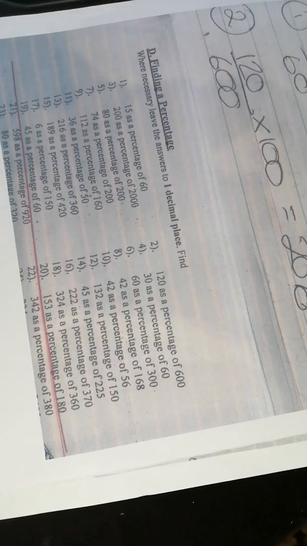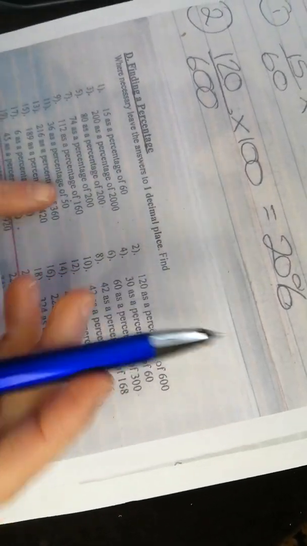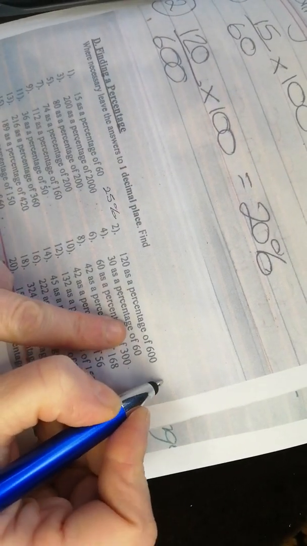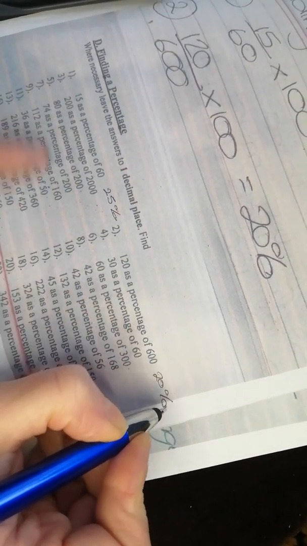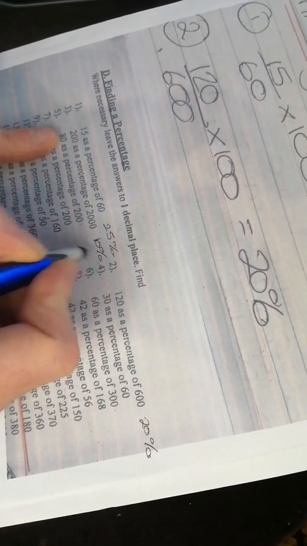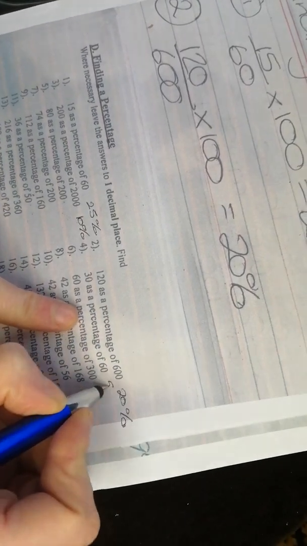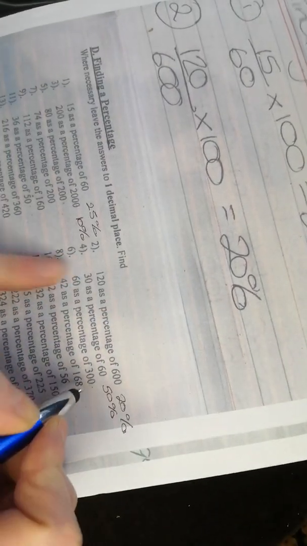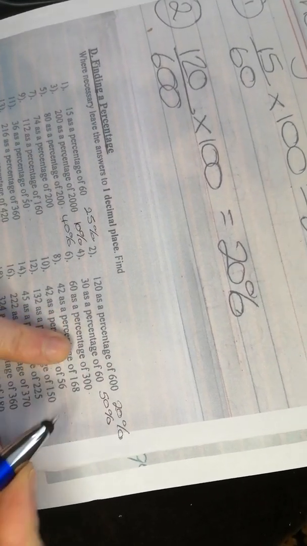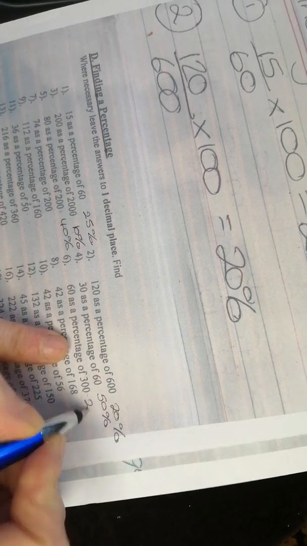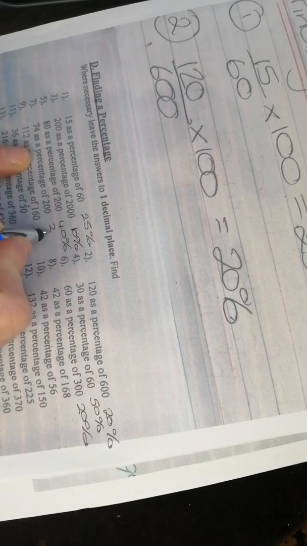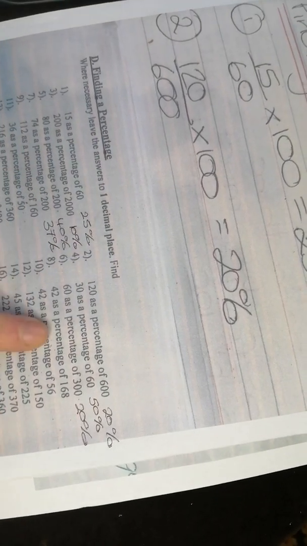So this is Wednesday's work. Just going to put the answers down. So I did question 1 and it was 25%. Question 2, 20%. Question 3, 10%. Question 4, 50%. Now you do 30 over 60 times by 100. 40%. 20%. 37%.